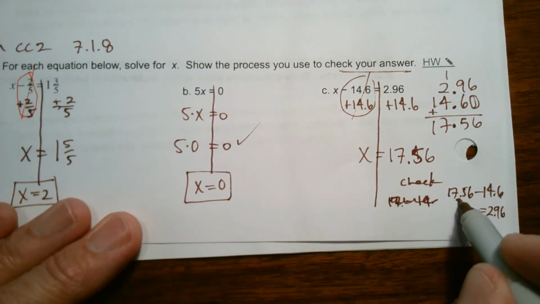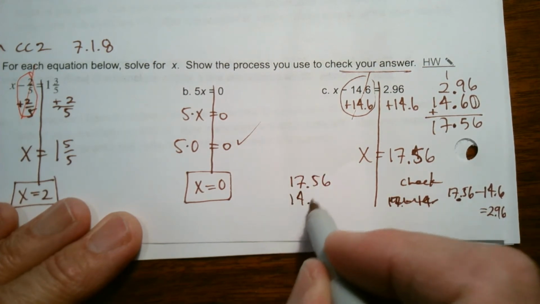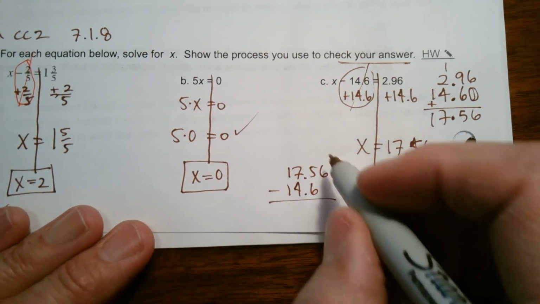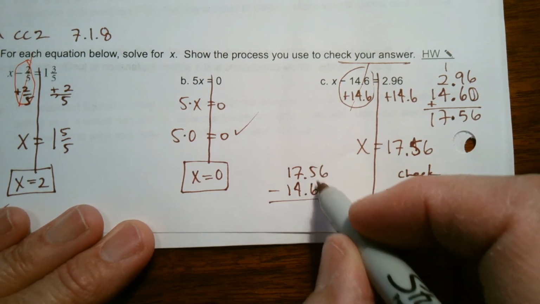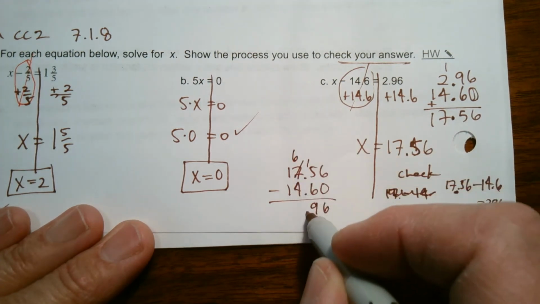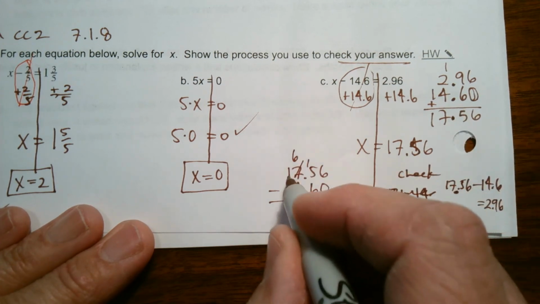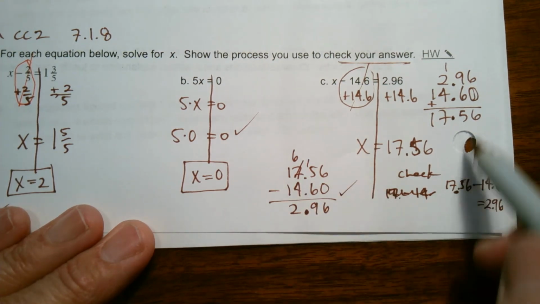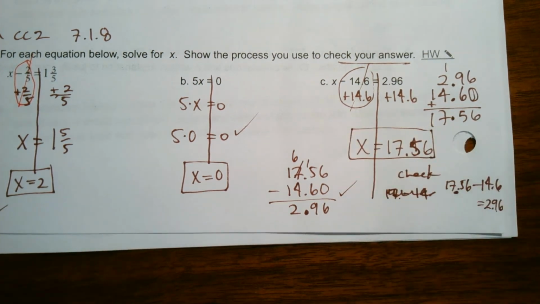I'm going to subtract 17.56, line up my decimals, 14.6, subtract those numbers, and put a 0, right? So when I subtract, I get a 0 there. And then 5 minus 6, I'm going to have to regroup. So 15 minus 6 is 9. The decimal drops when you subtract, just like the addition. Now 6 minus the 4 is 2, and 1 minus 1 is just 0. So I get 2.96. So sure enough, it checks out because that's what I get, 2.96. So my answer is correct. Okay, there we go.